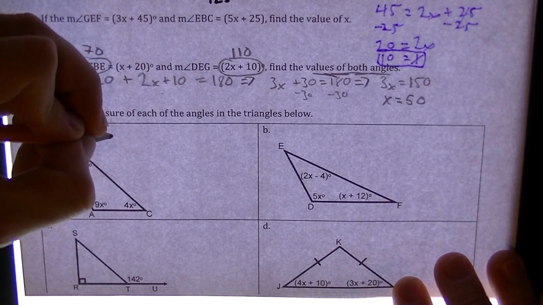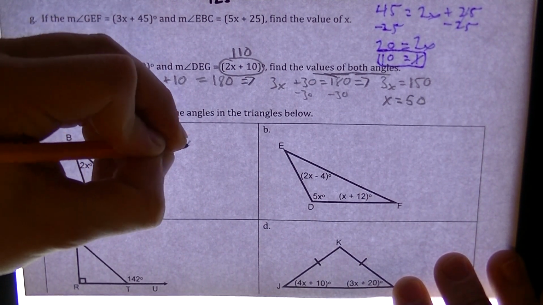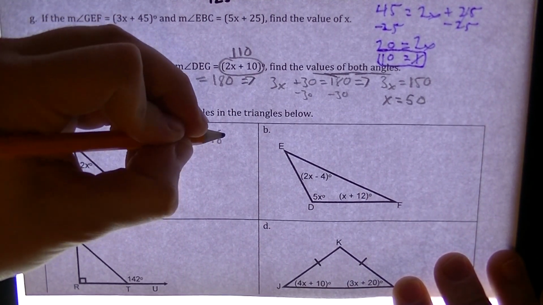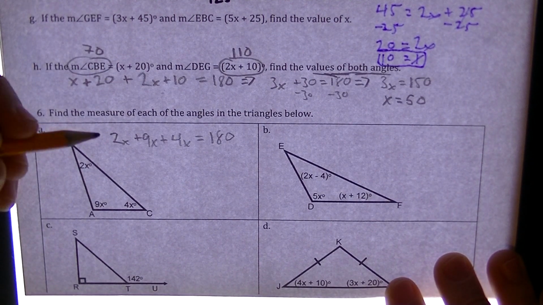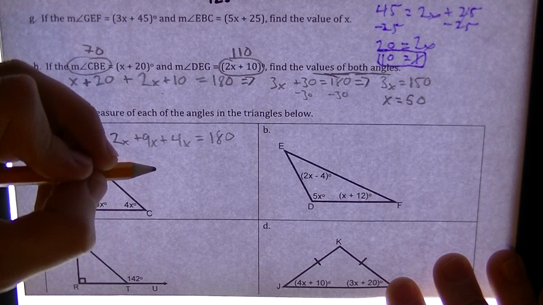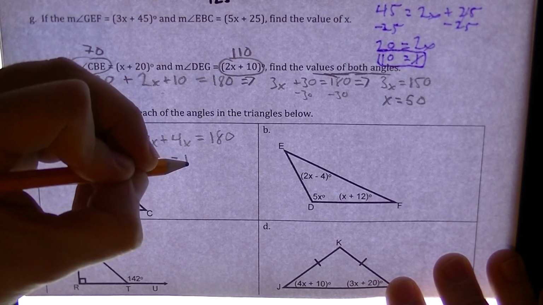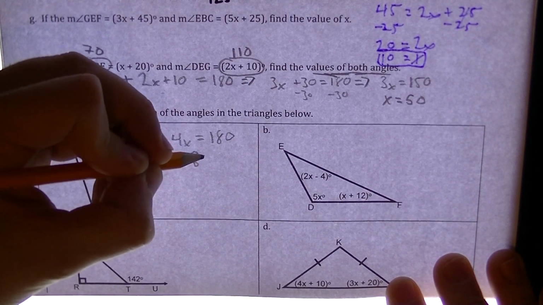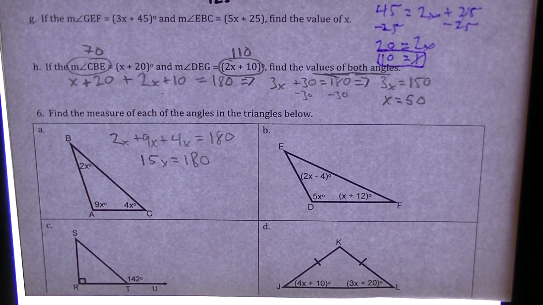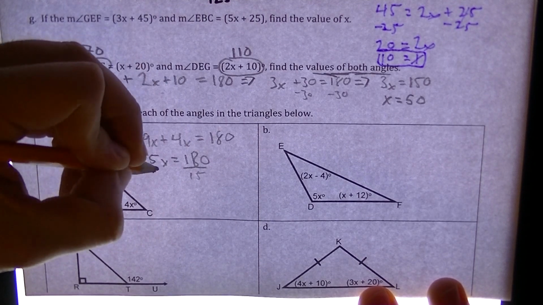So now I know that 2x plus 9x plus 4x have to equal 180. I'll combine like terms. This is going to be 15x equals 180. I'll divide both sides by 180. Sorry, divide both sides by 15.